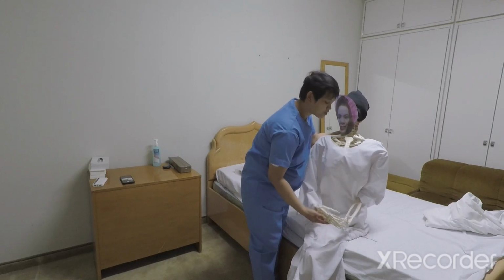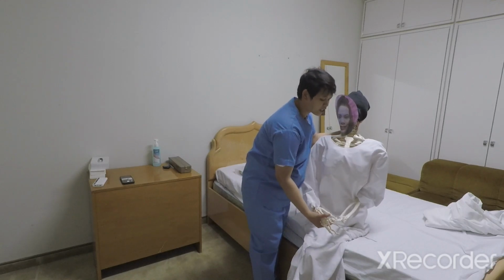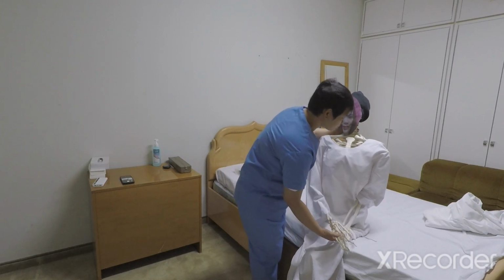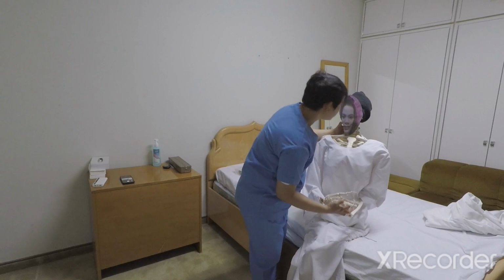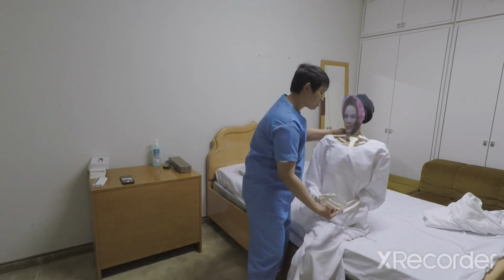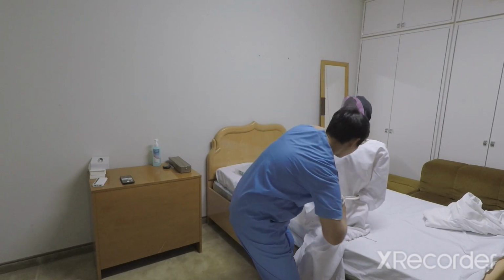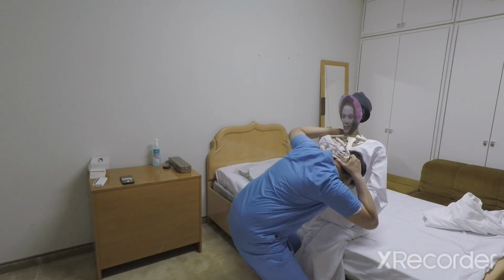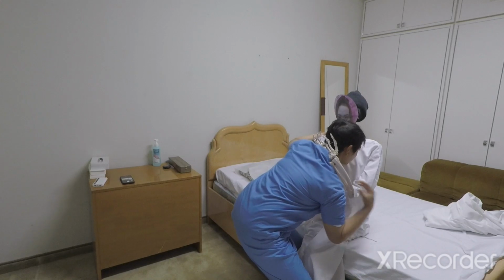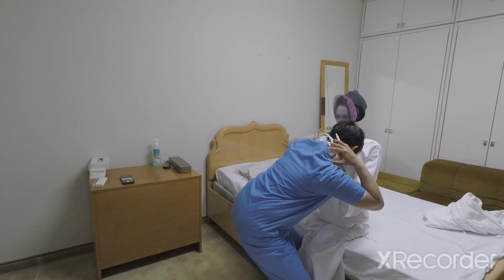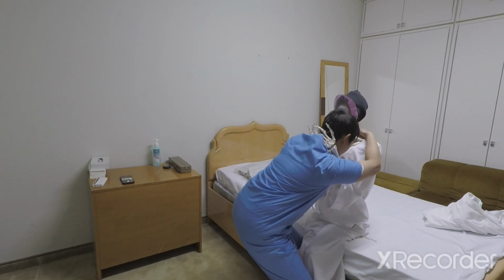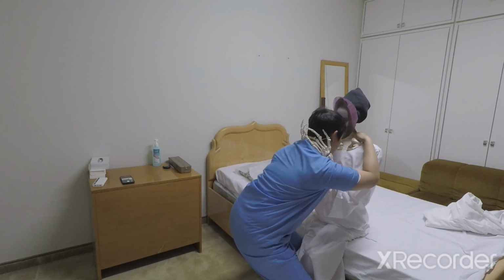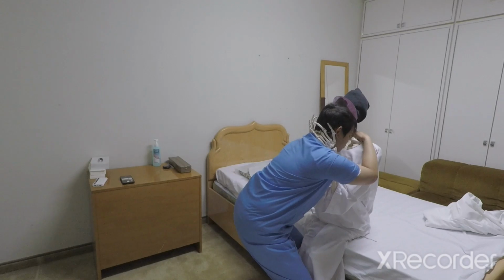If not, they can simply hold you tight. Ask her to put her hand on my shoulder, hold tight. It should be on the shoulder, not on your neck.